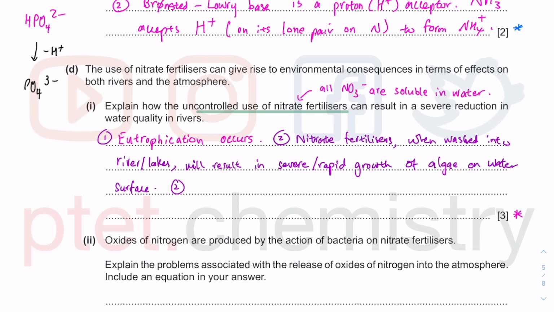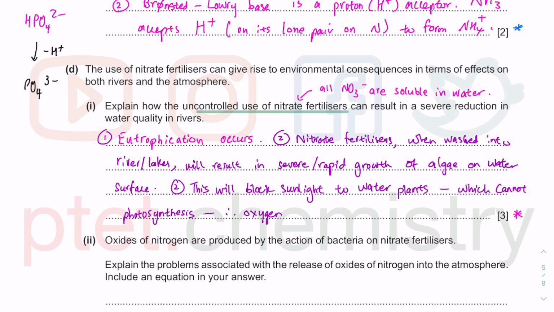So what happened then is this will block sunlight, because they are blocking the sunlight to the water plants, the aquatic plants, which cannot photosynthesize. If they cannot photosynthesize, they cannot produce food. If they cannot produce food, they cannot produce oxygen. So therefore, the dissolved oxygen in the river water drops or decreases, and as a result of that, aquatic animals will die.